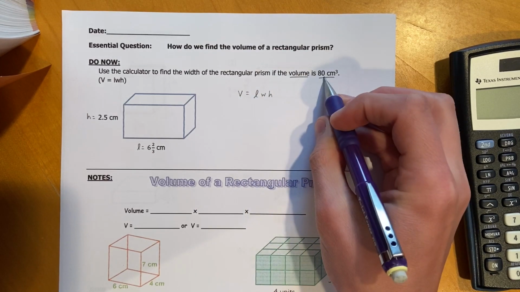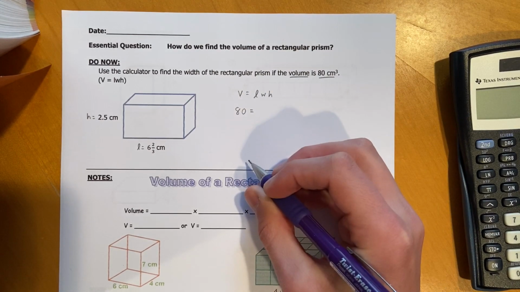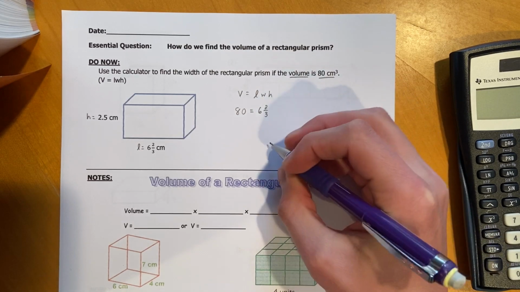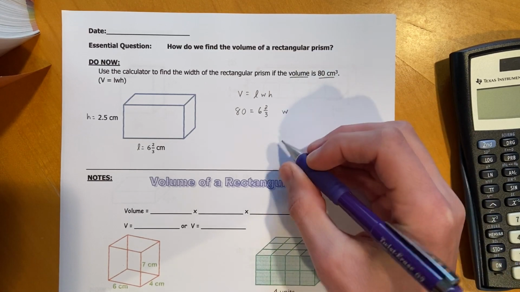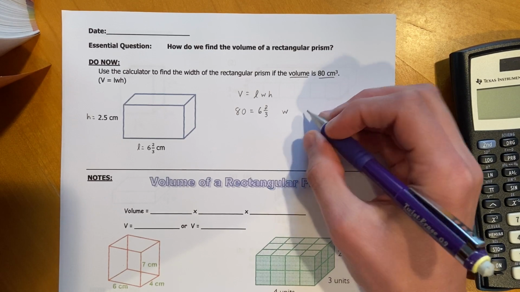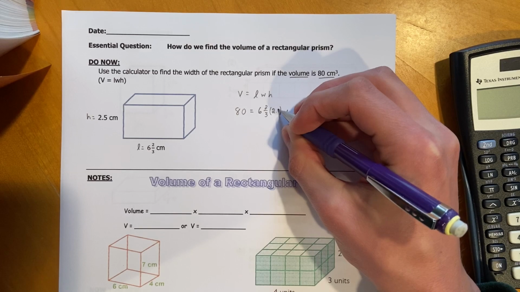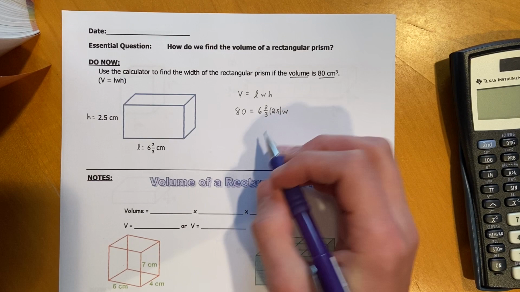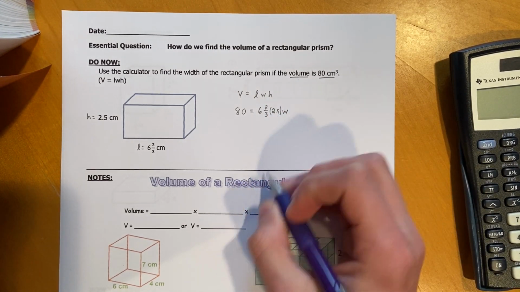We know the volume is 80 cubic centimeters. I'm going to write down 80 for the volume. The length is 6 2/3. The width we don't know. I'm going to put that at the end. We talked about why we do that. It just makes sense that the variable we're solving for goes at the end of our equation. And I'm going to put the height, 2.5 centimeters.